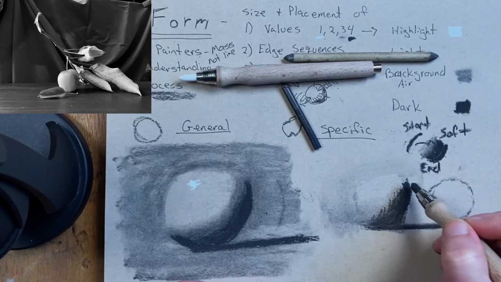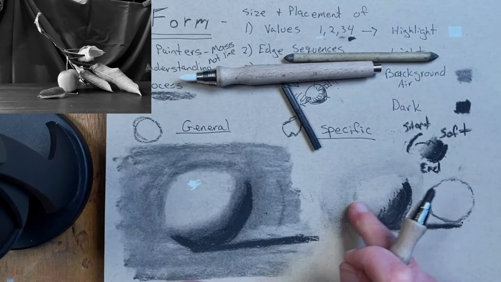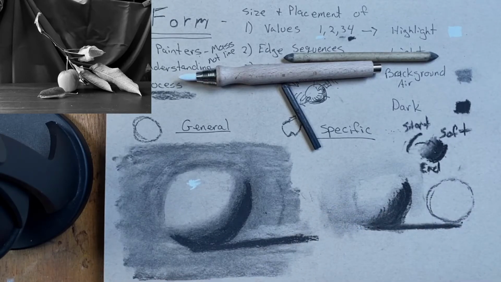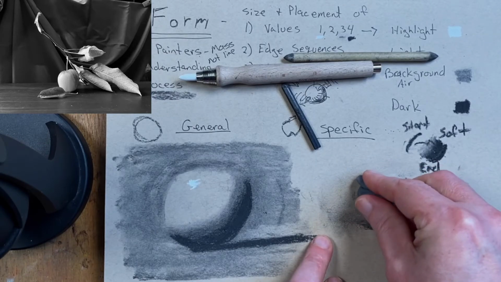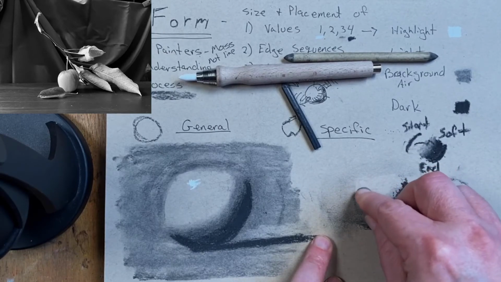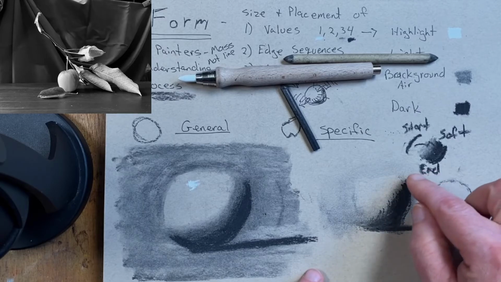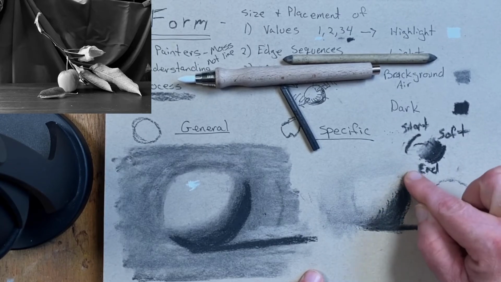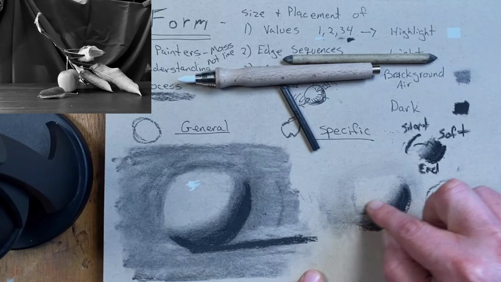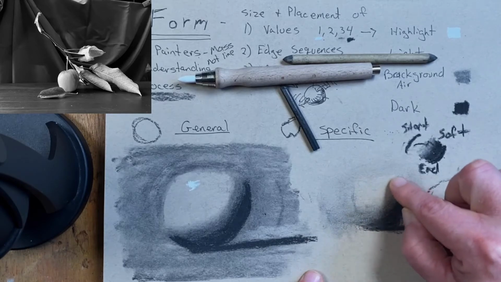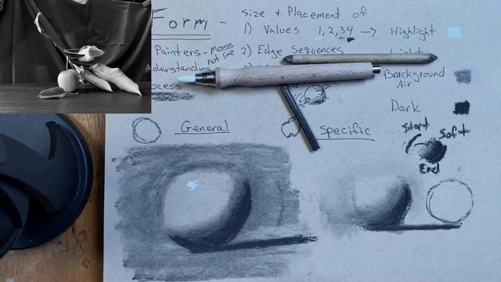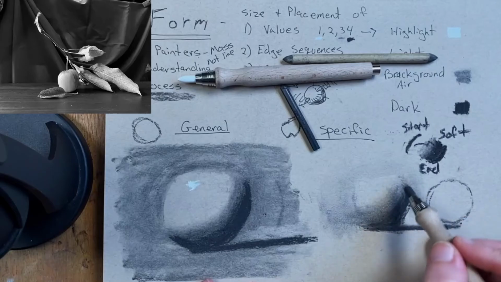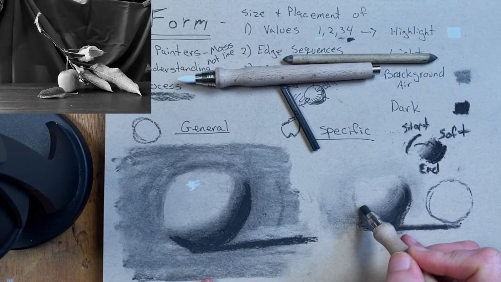Here we want to stop. Here we want an edge. Here we do not. And here we do. And here we do not want an edge. We want that to be able to spill right out. And we want to keep this catching the light. What I mean by catching the light is it's going to go this way, not up and over.